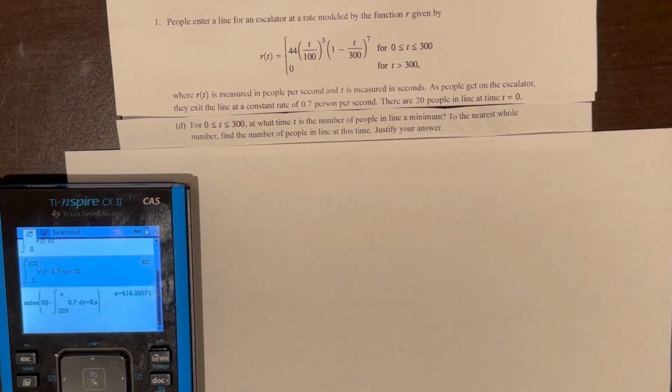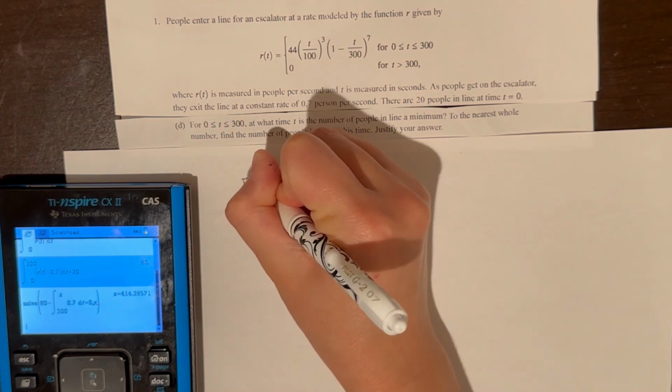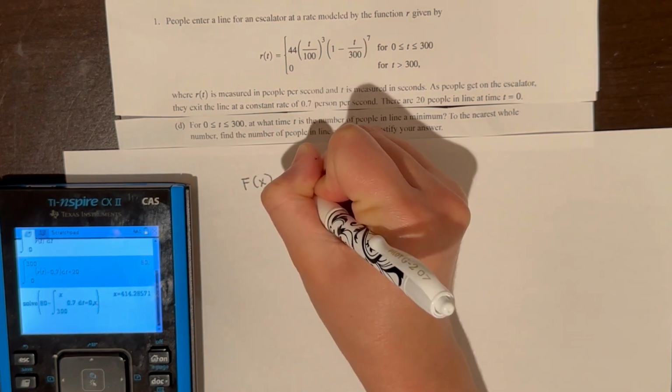Part D is saying that for 0 to 300, at what time t is the number of people in line a minimum? To the nearest whole number, find the number of people in line at this time and justify your answer. So in order to find an absolute minimum, we're going to need a function that represents the amount of people at any time in line. So first, we're going to name that function f of x.